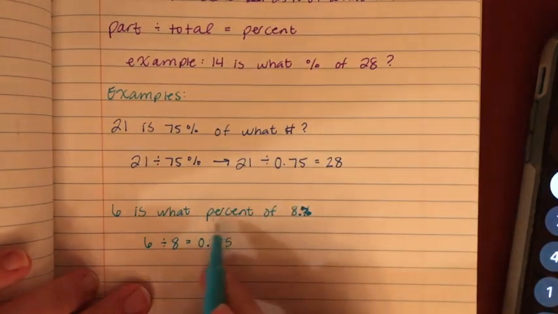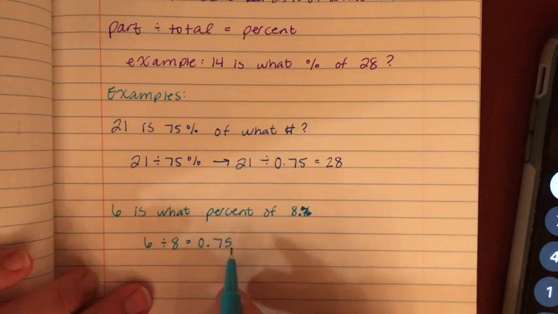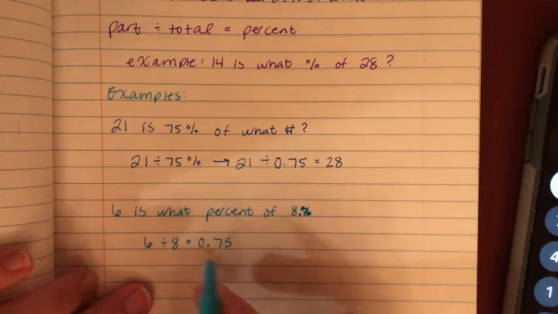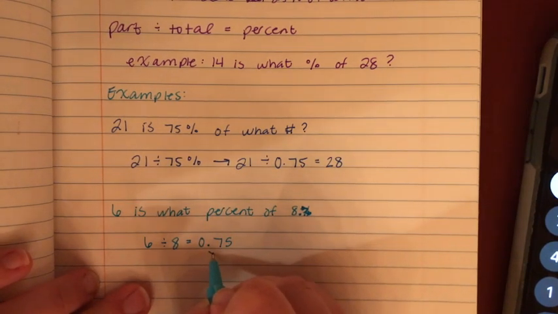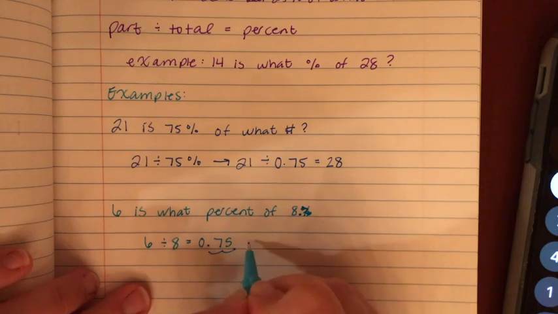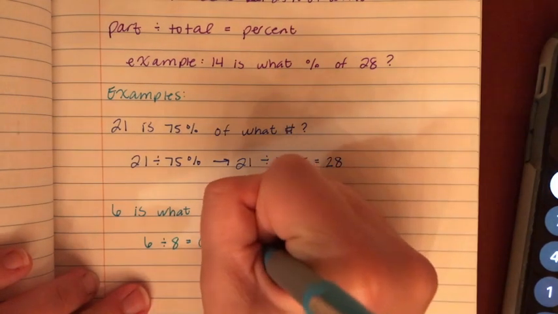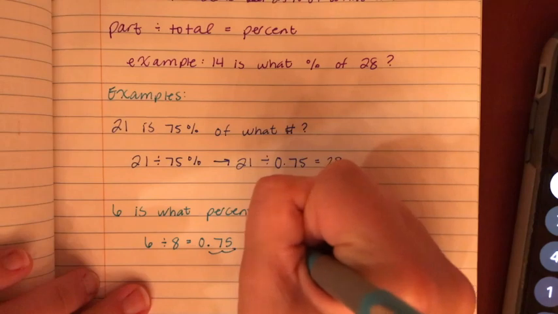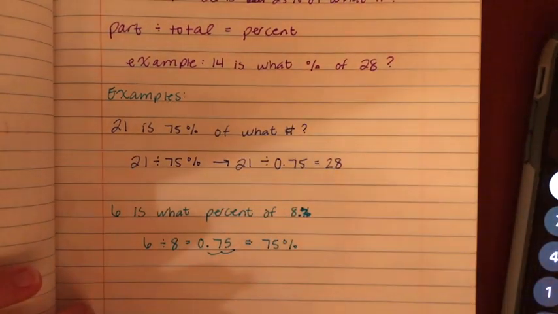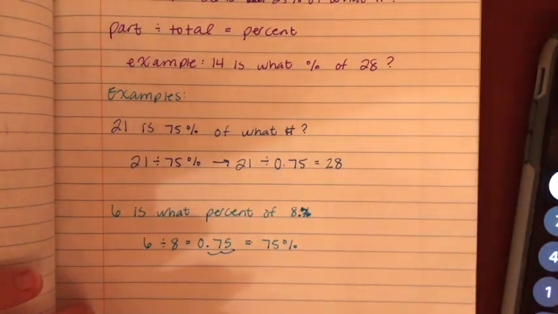However, it didn't ask me for decimal. My answer is not 0.75. It asked me for a percent. So to convert a decimal to a percent, I'm going to move my decimal over twice, and I get 75%. Okay, let's do a couple more.